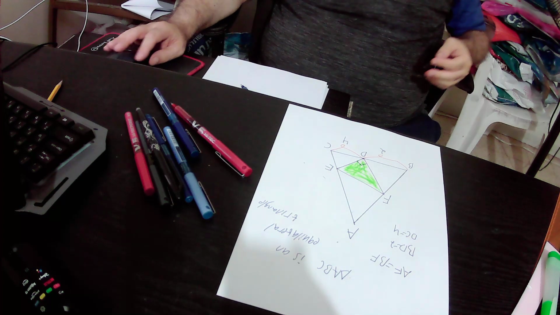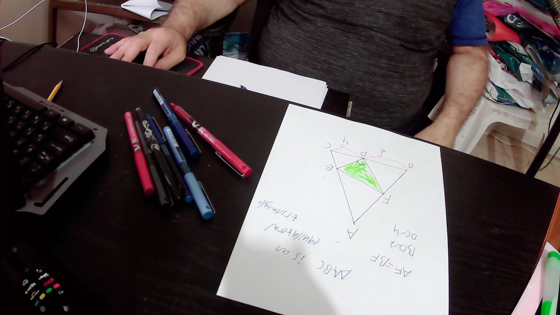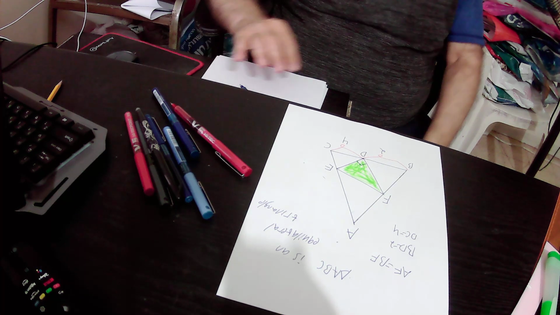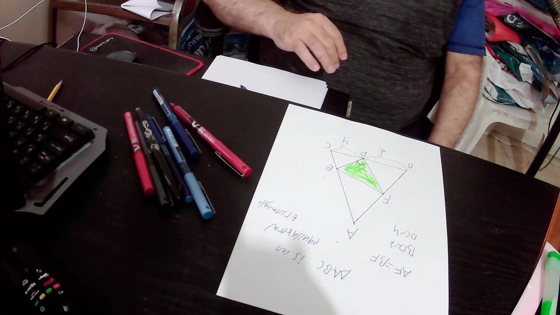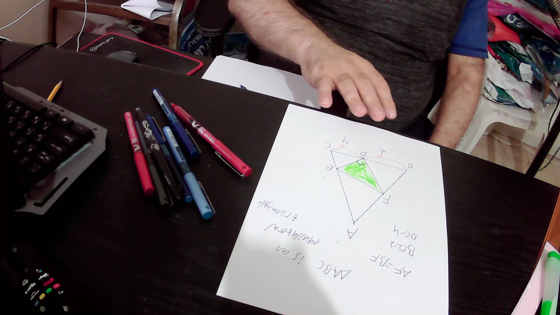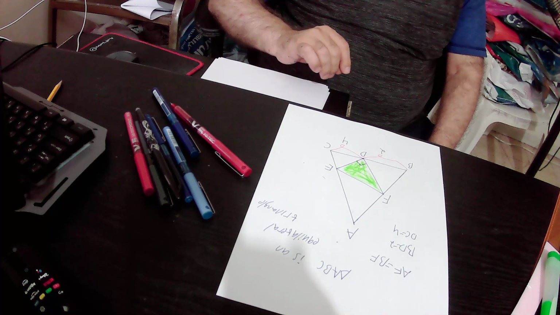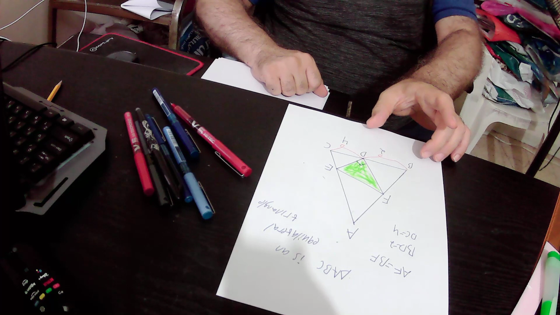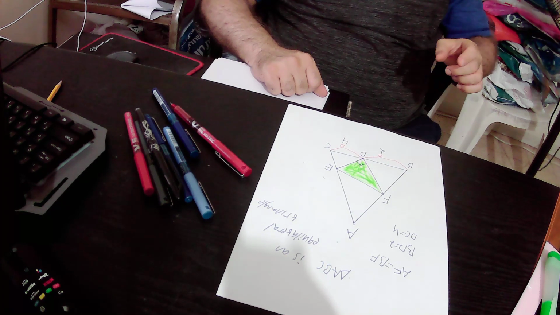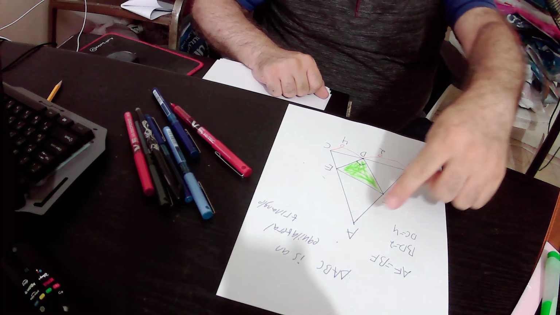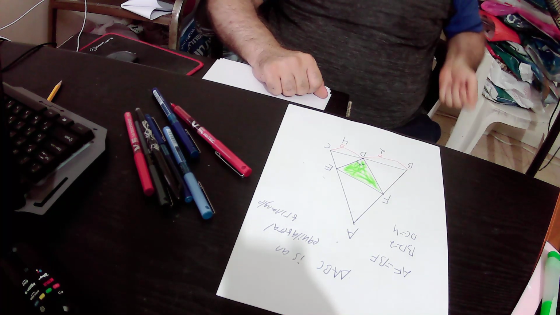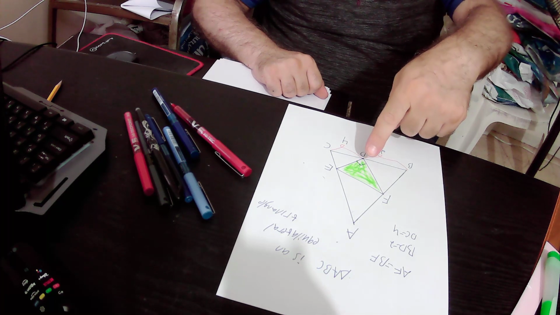Now, in this lecture, we will find the area of the green triangle. In the drawing, we have triangle ABC that is an equilateral triangle, and we know that BD equals 2 units, DC equals 4 units, and AF equals BF. And we want to find out the area of the green triangle.